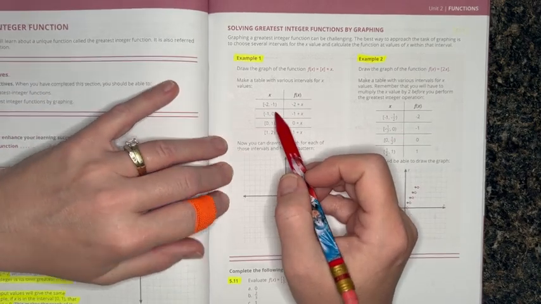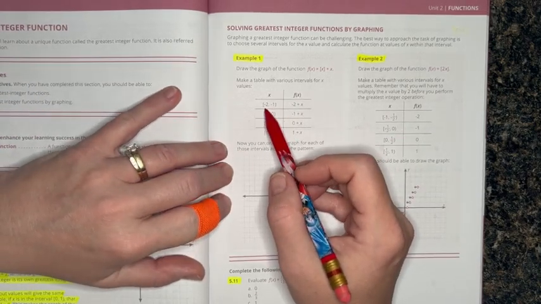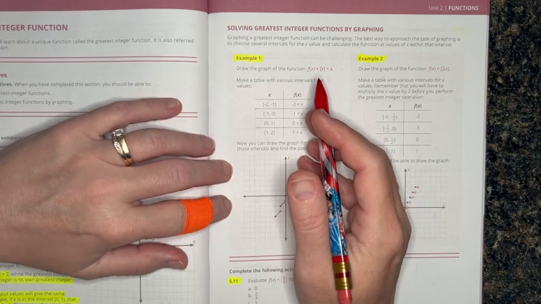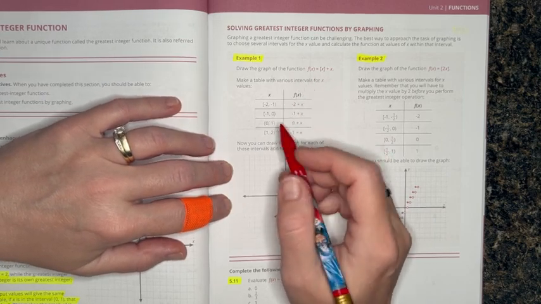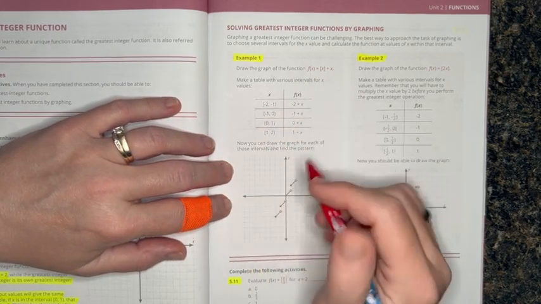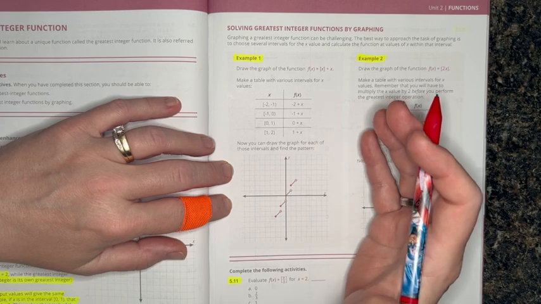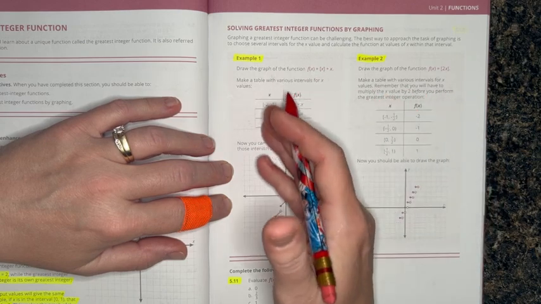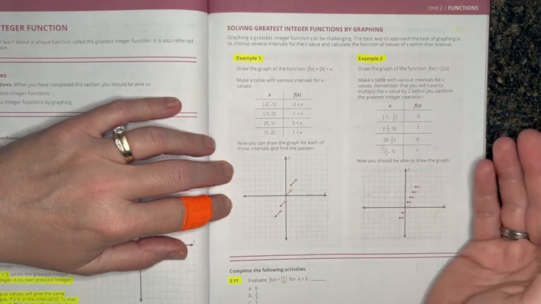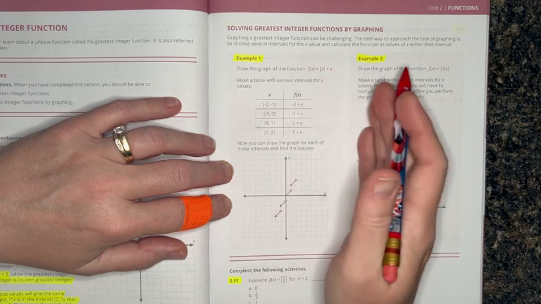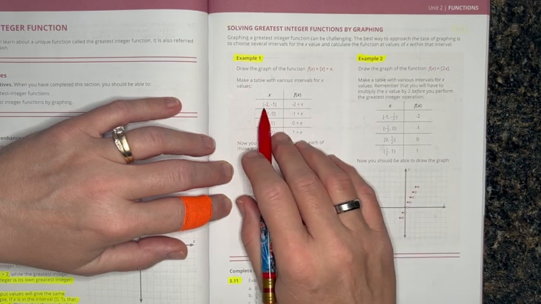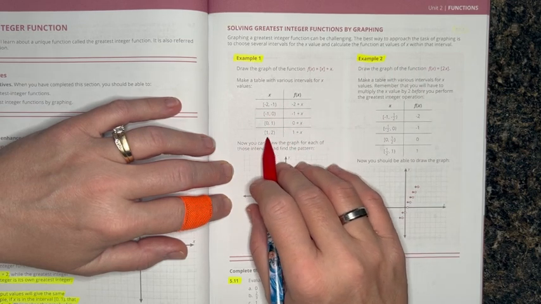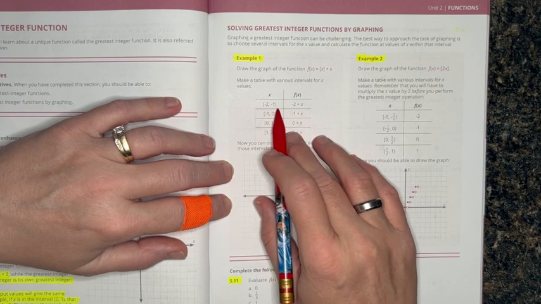And they have put in the intervals in which they're working. You can put in regular numbers and try to graph those, but remember, it's always a section. And the one on the left is always going to be included, while the one on the right is not.